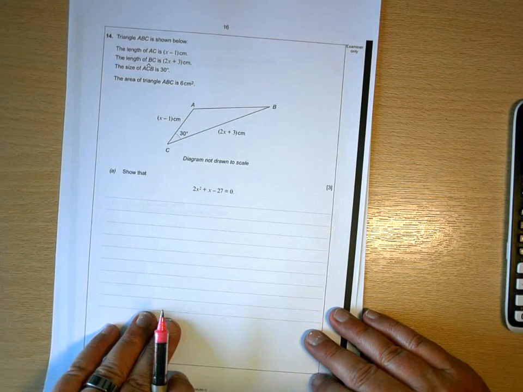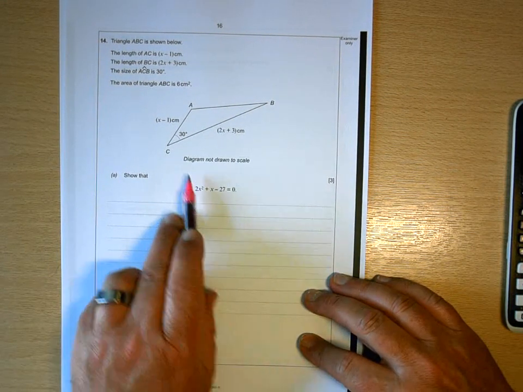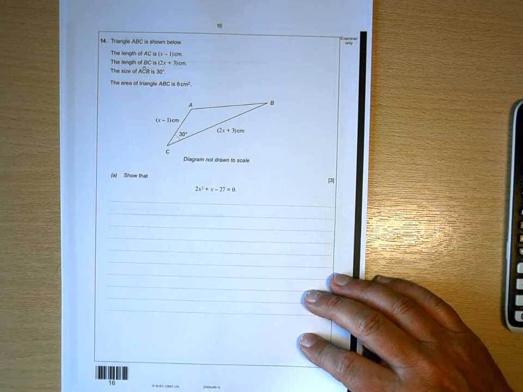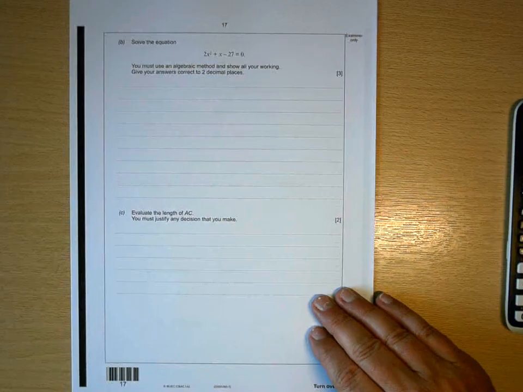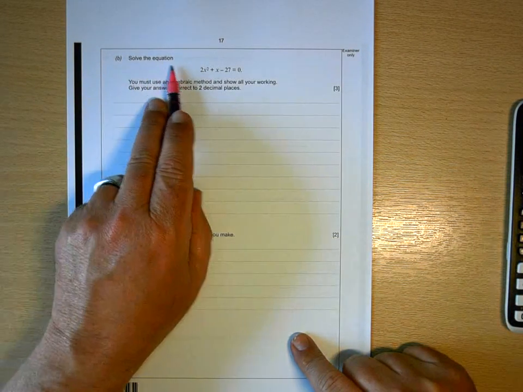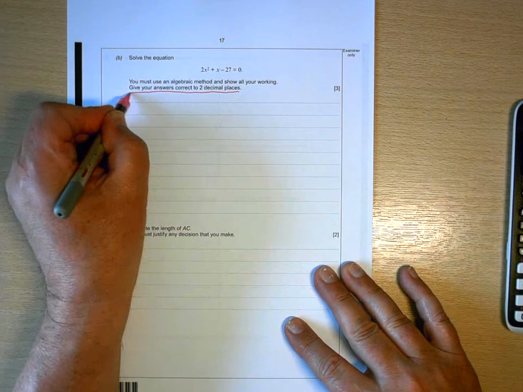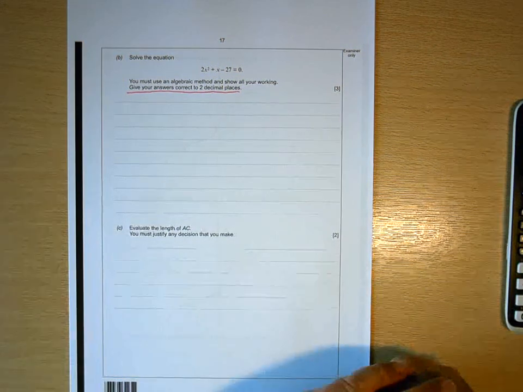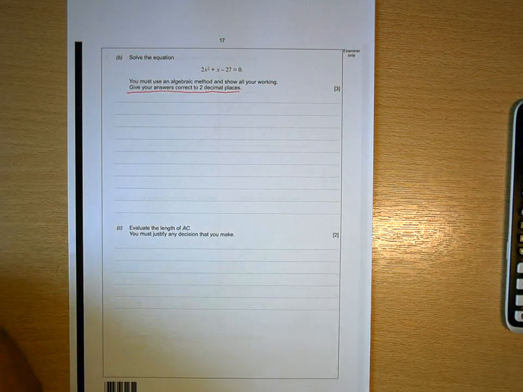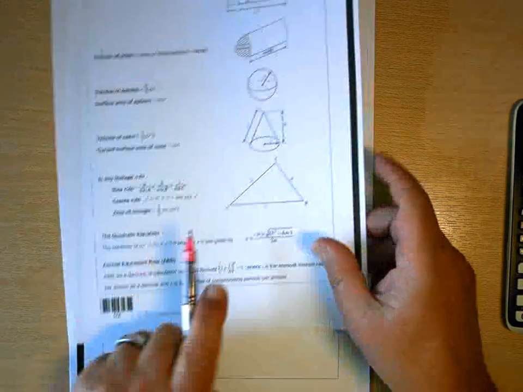Question 14a we can't do. Okay, so that is one that we can't do, because in order to do that you've got to use the cos rule. However, part B we can do. Solve the equation. So because we've been given that, and it's the one where telling you give your answers correct to 2 decimal places is the trigger for using the quadratic equation formula.